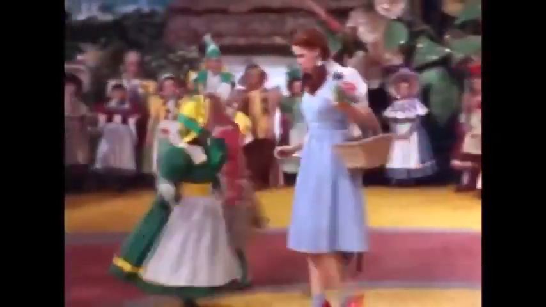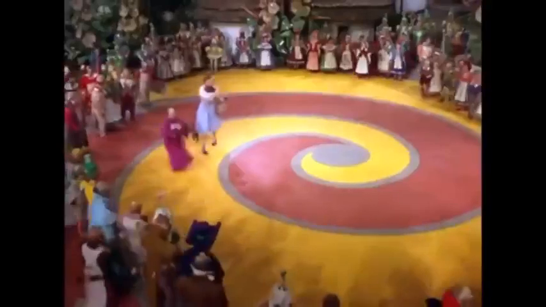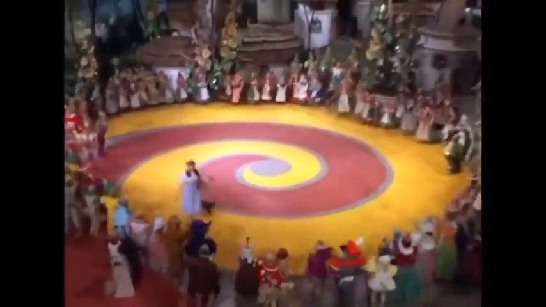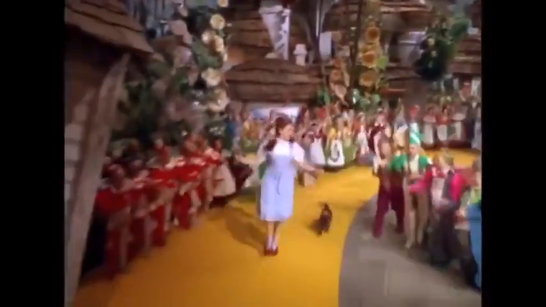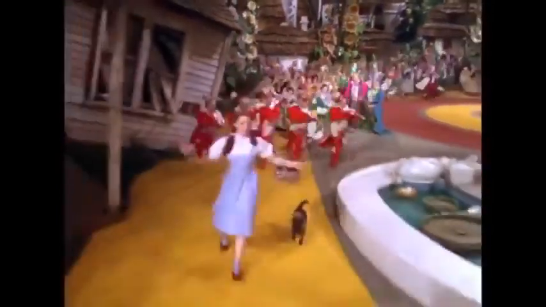Follow the yellow brick road. Follow the yellow brick road. You have to see the wizard. Stop!